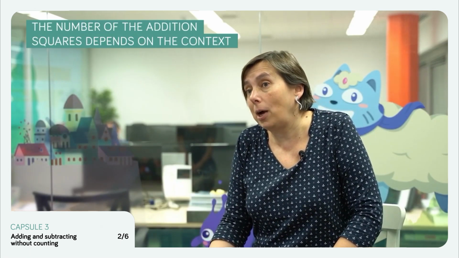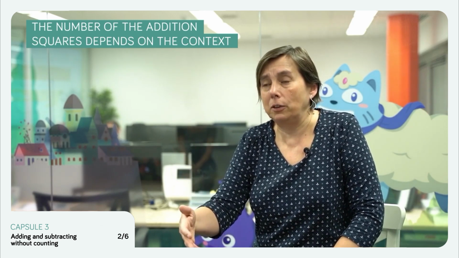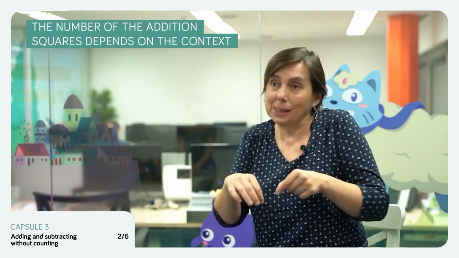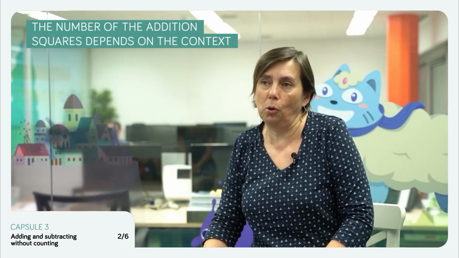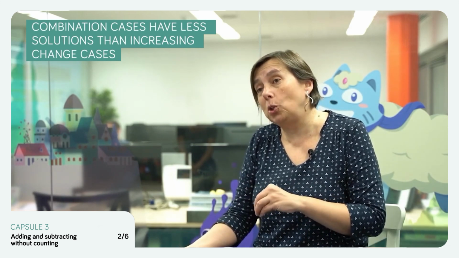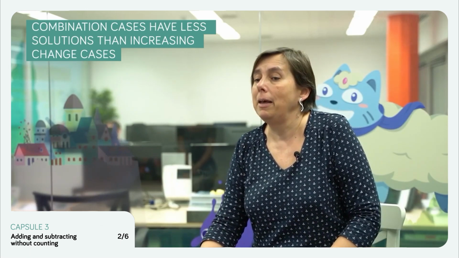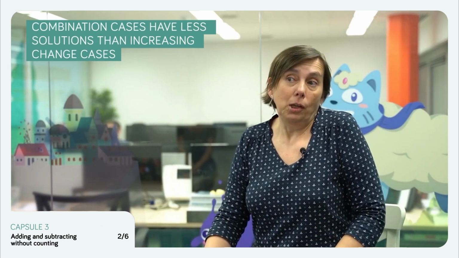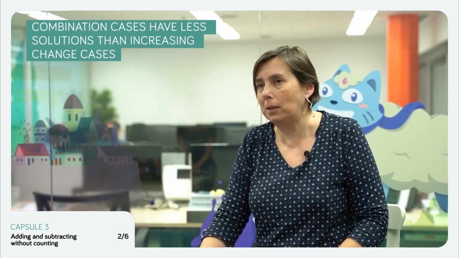What we do in these cases is say to students, let's see, what are you thinking about? And putting their specific situation into context, looking at whether or not they have done all the possibilities, that's really what's important. In combination cases, we have far fewer solutions than in cases of increasing change. That is why, in some lab logbook tasks, we simply tell them to use situations as if they were thinking of a combination, so they don't duplicate solutions.